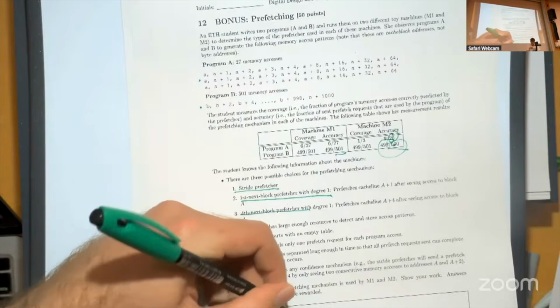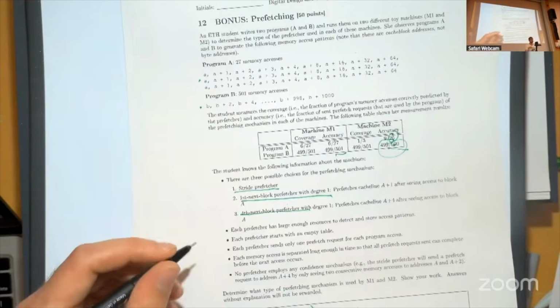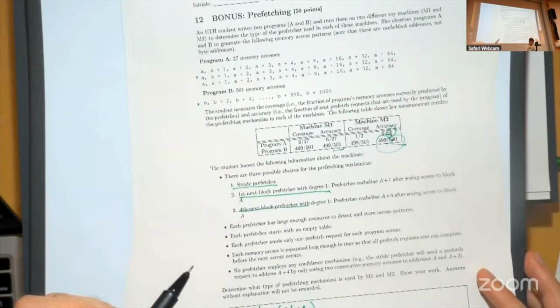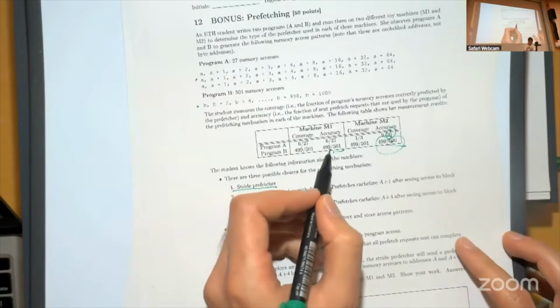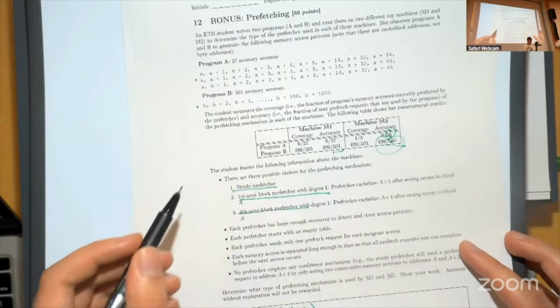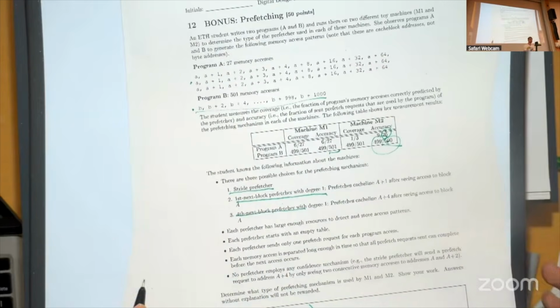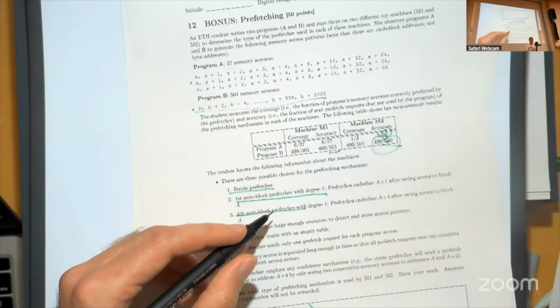B plus, let's say, 2K plus 1. That's odd, always. So if machine A had this prefetcher, the next line prefetcher essentially, we were going to see an accuracy of 0 because all these accesses are even and this is an odd address. So it cannot be this. It has to be the fourth next block prefetcher with degree 1.